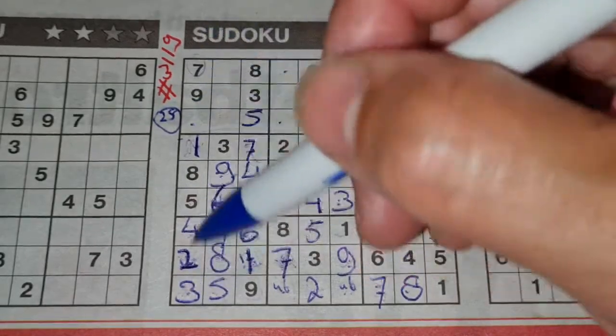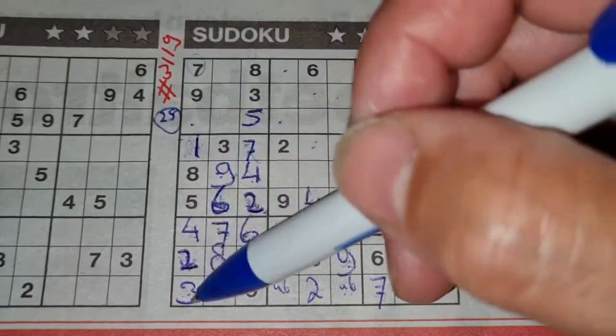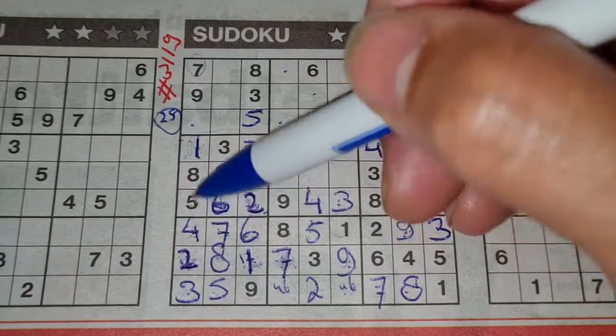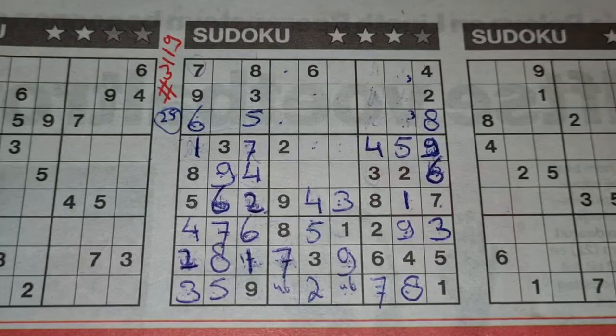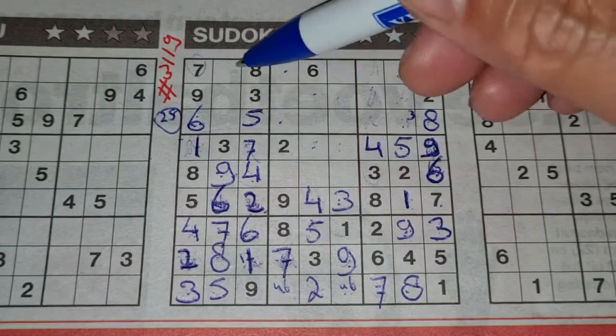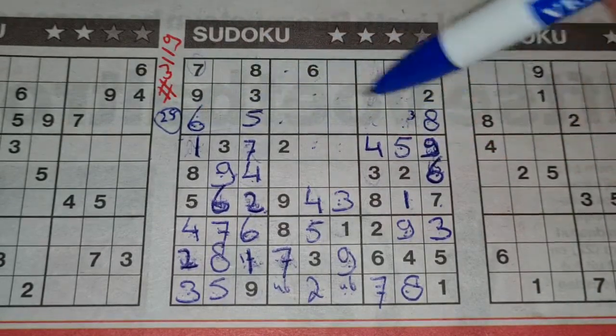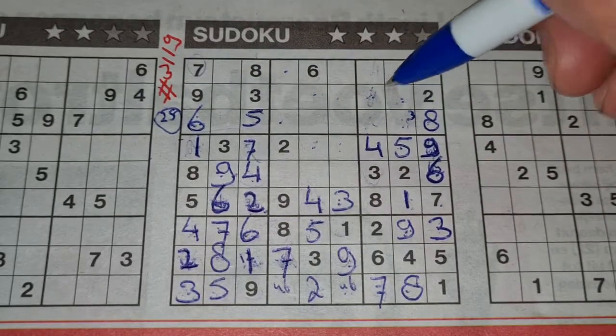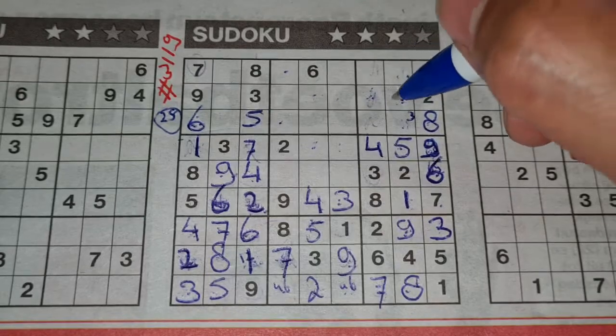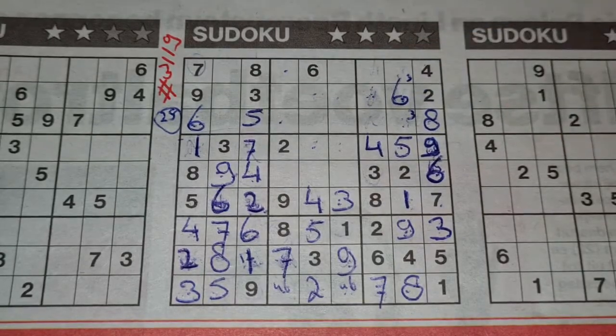1 box left in the first column. 1, 2, 3, 4, 5. 6 is missing. Yes, 6 is missing. So we have a 6 in the first row, 6 in the third row. So in the row between, the second row, the only 2 places for the 6 should be here or there. We see there 6, no 6 there, 6 should be here.